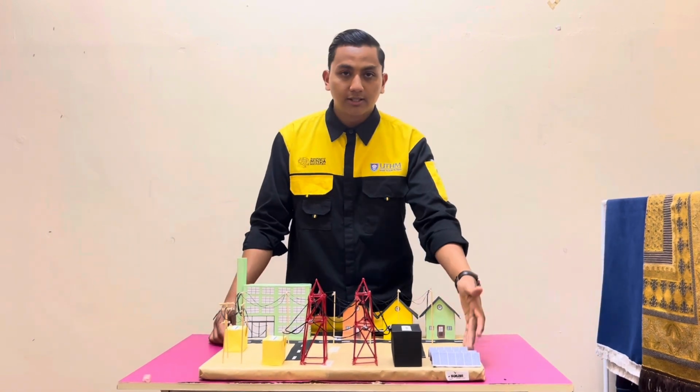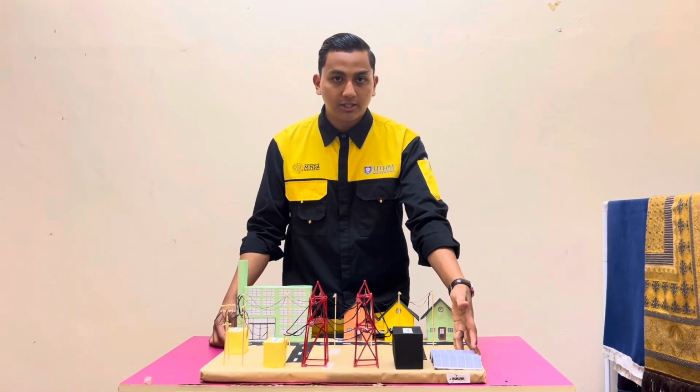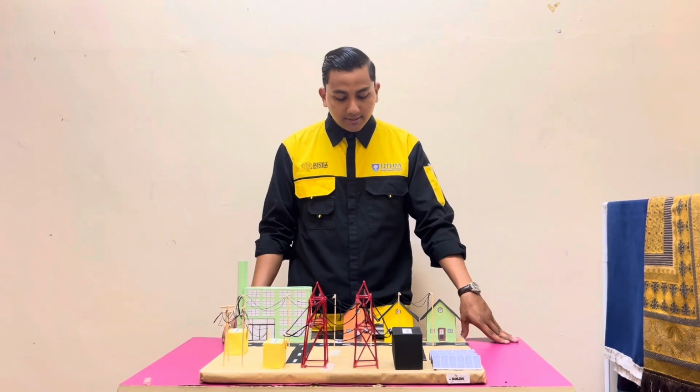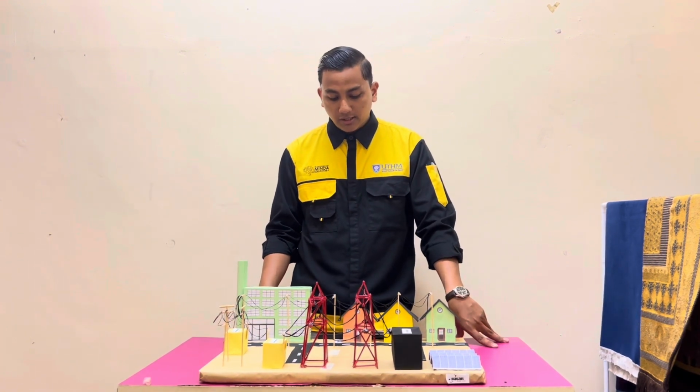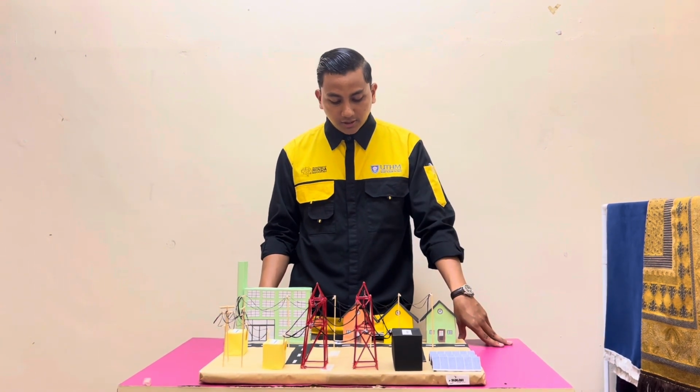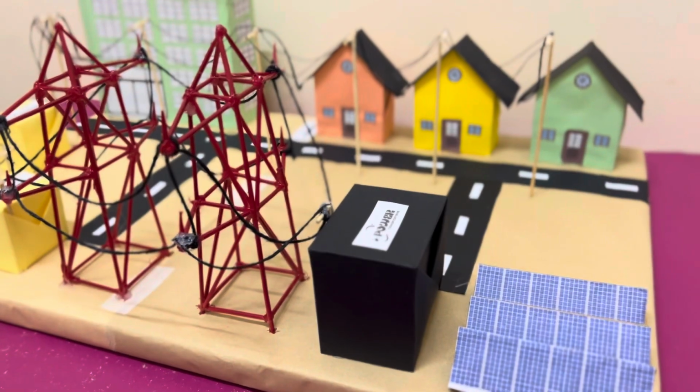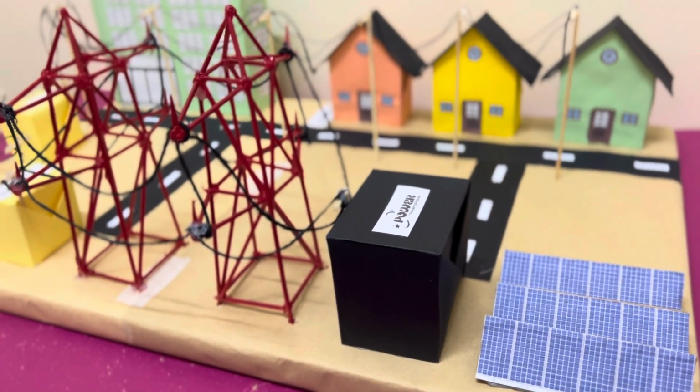Alright, this is our group overview for the power generation. So our group chose solar for the power plant generation. As we know, solar refers to harnessing sunlight for electricity. It is a clean and renewable energy source widely used for power generation. Alright, next we have the power transformer here.